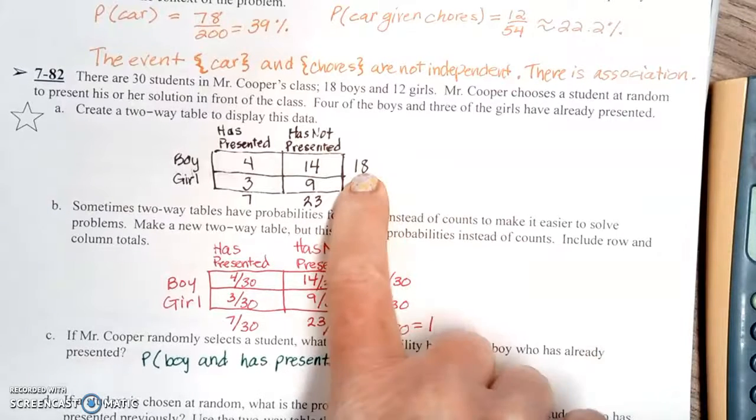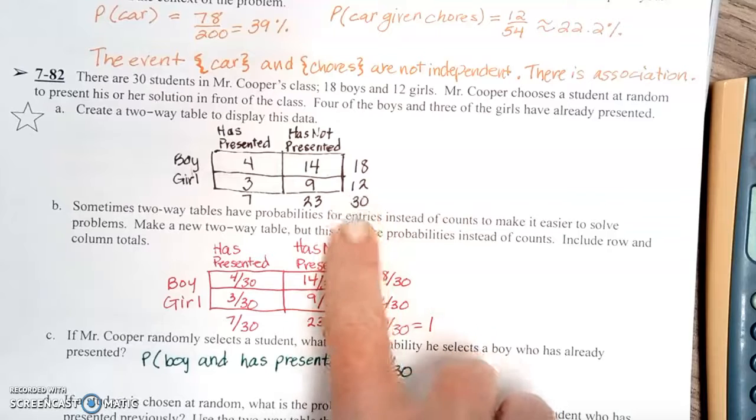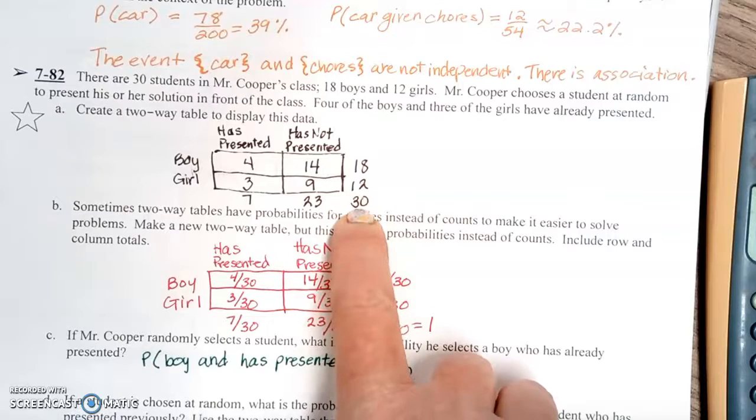Okay, so we know there are 18 boys, 12 girls. If you add that up, 18 plus 12, you know there are 30 total students in his room, right?